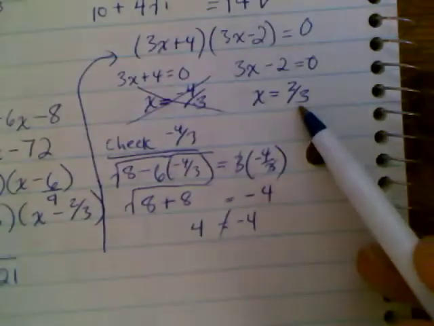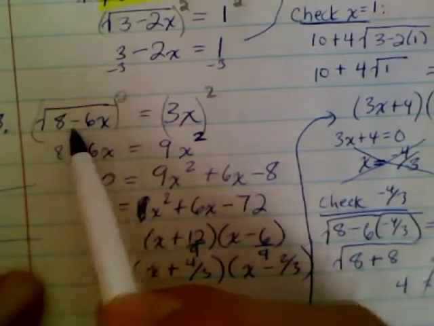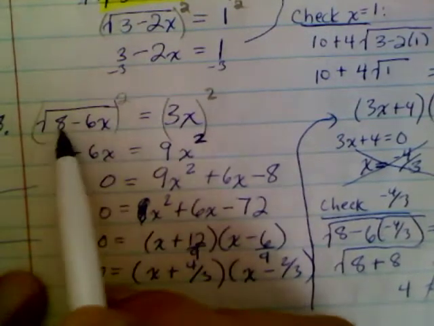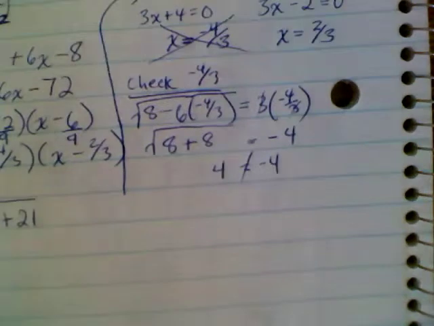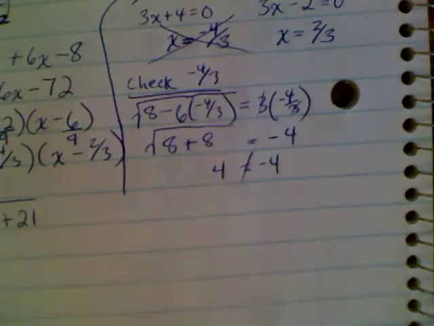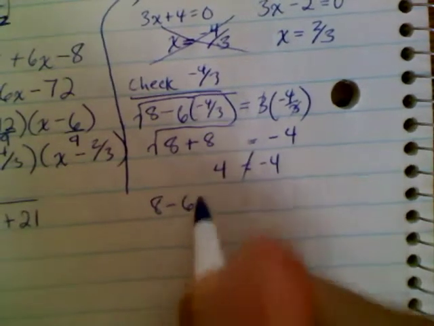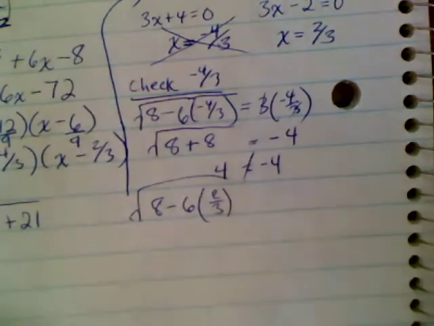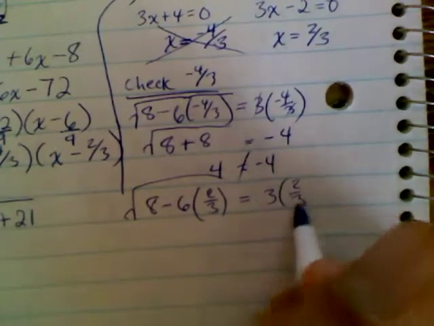So how about 2/3? You check 2/3, and maybe you can do it in your head. I'm not sure. No, I doubt we can do this one in our heads. I know I have 2 over here, but 8 minus 6 times 2/3. So under the square root sign, 8 minus 6 times 2/3, and then equals 3 times 2/3.